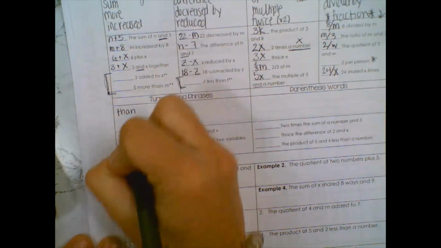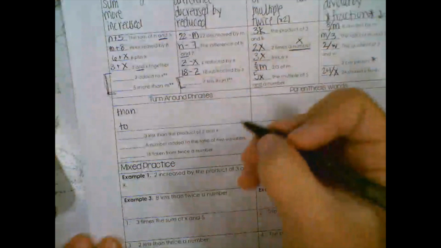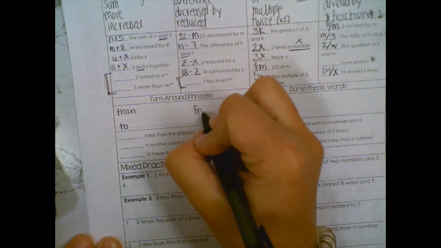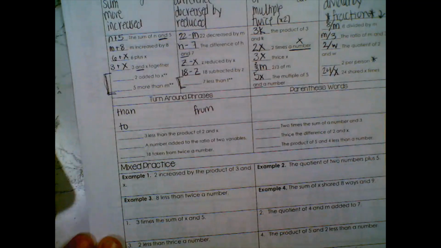Than, to, and from. Okay, so than, to, and from. So I'm going to give you some examples of these as well so you guys can see.